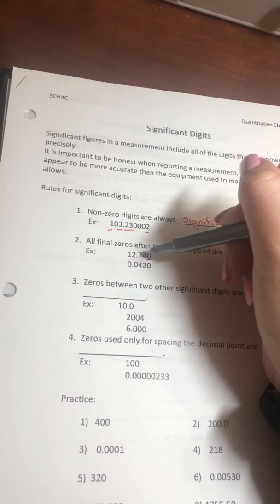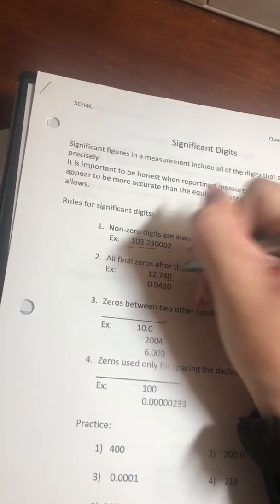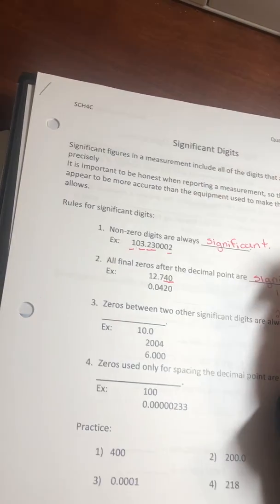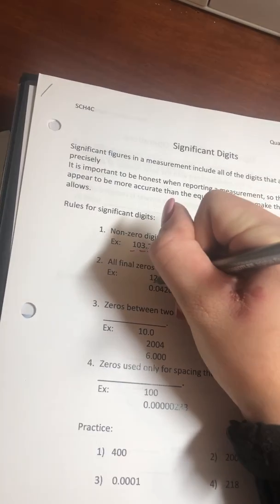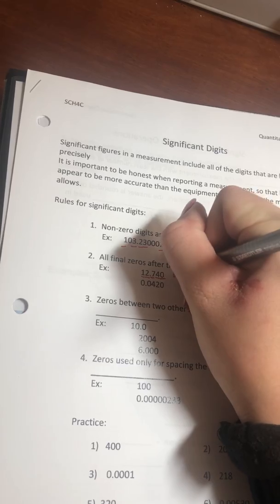For this example, the 0 falls in the decimal place, on the right side of the decimal, and there are actually 4 non-zero digits in front. That makes it significant. This 4 is significant because it's non-zero, and so are the 7, the 2, and the 1. So this number here has 5 sigdigs.